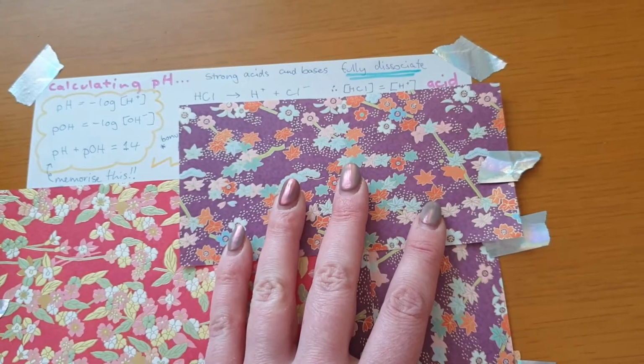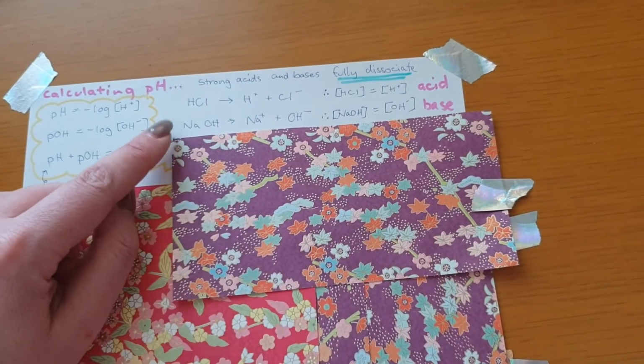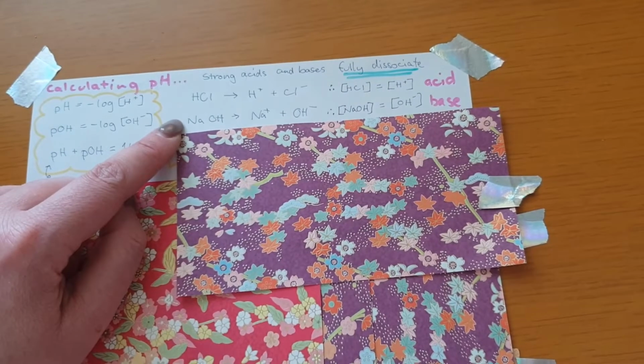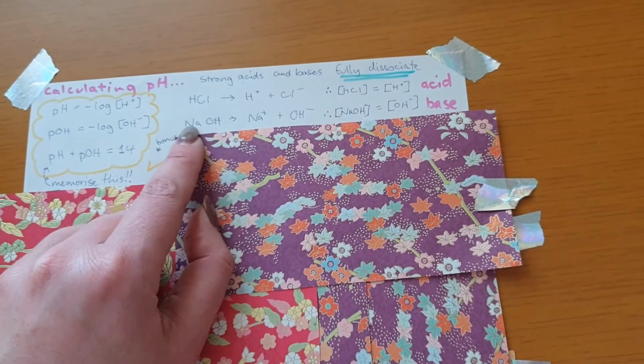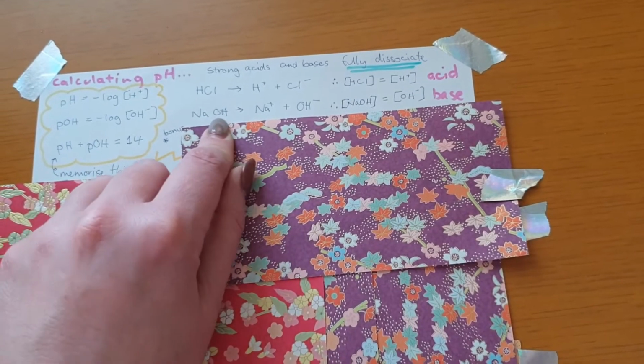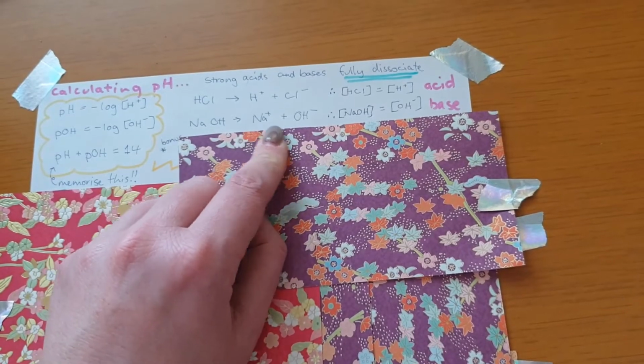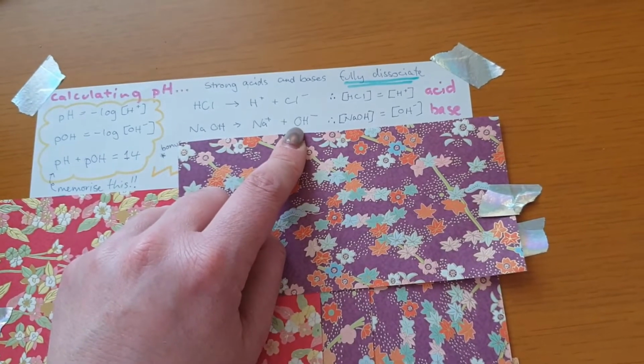But Ms. Griffith, you might say, what if it is a base? Well, here's an example of a base. We've got NaOH, sodium hydroxide. Now remember, if you see a metal and OH, that means you've got a base there. So NaOH becomes Na plus ions and OH minus ions.